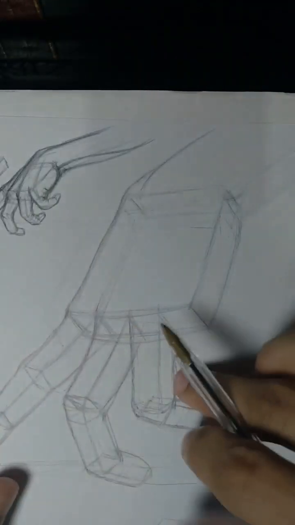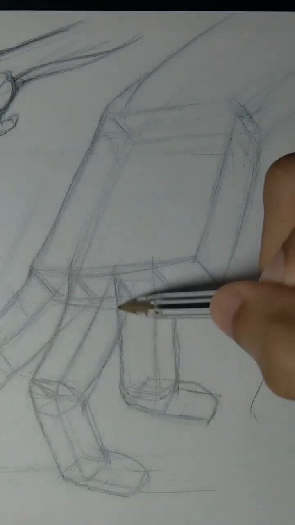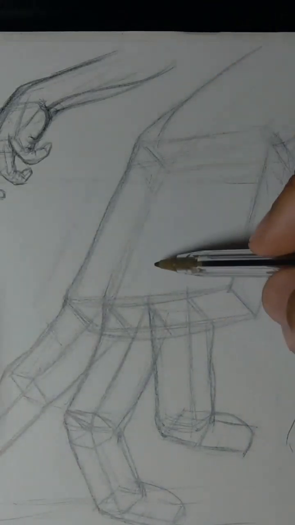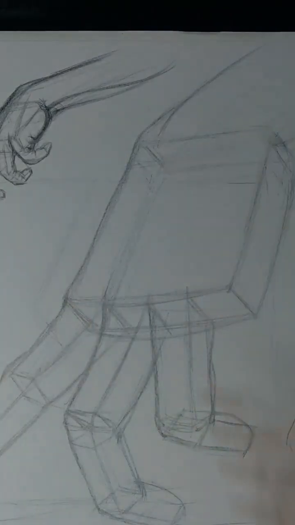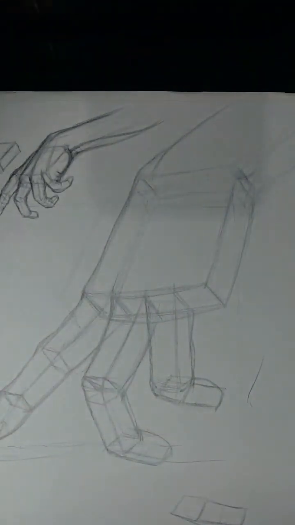But this will be better. So let's get back to the bigger drawing. Again, let's draw very lightly in this one, and you try to use the whole arm to draw these lines.